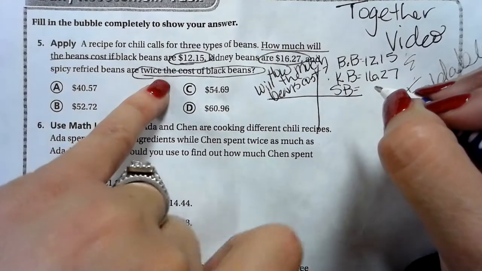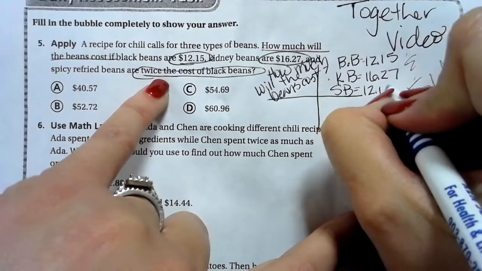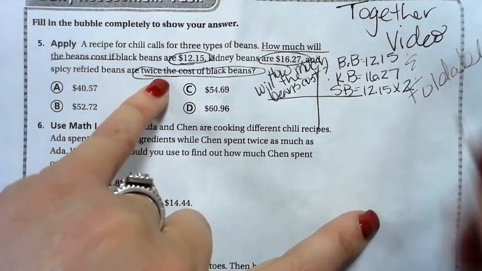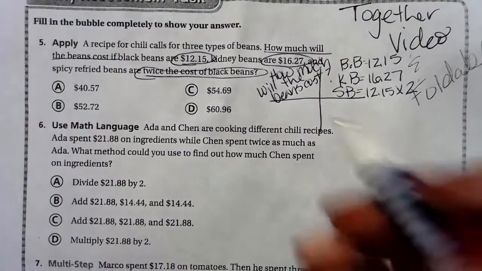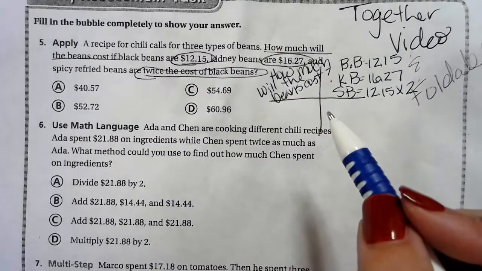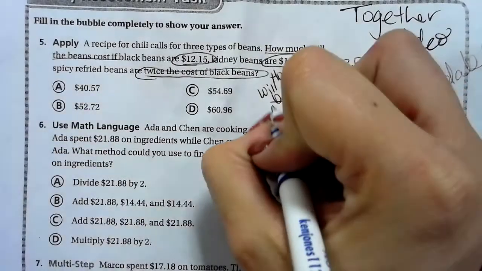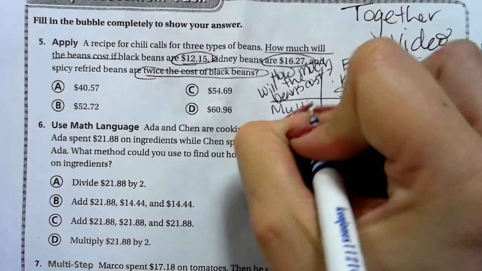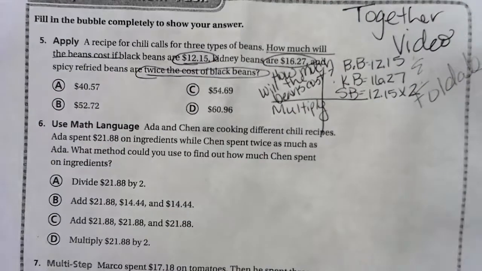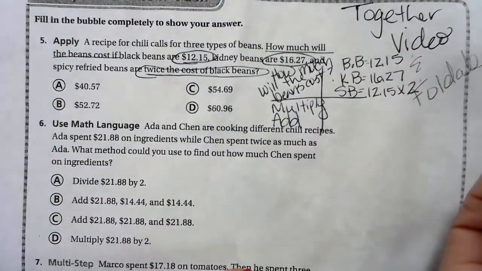To do twice as much means to multiply. So black beans are $12.15 times the 2. So to solve this, I want to know the cost of all the beans. So I know that first I've got to find the spicy beans though. So I'm going to multiply. And then I'm going to put all my beans together, which means I'm going to add all their costs to find the total cost of my beans.